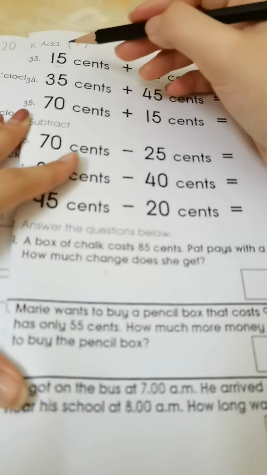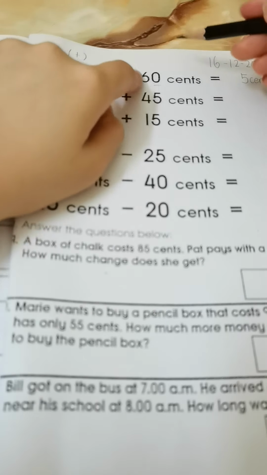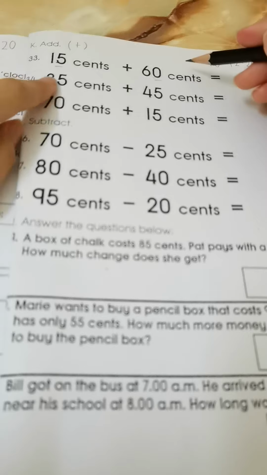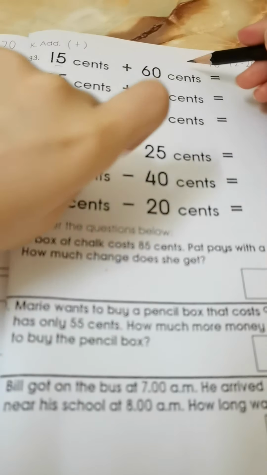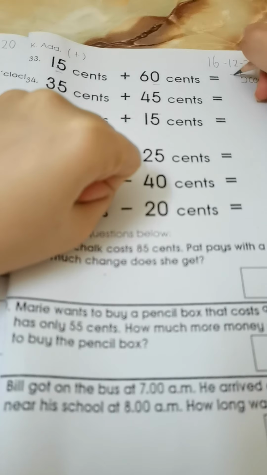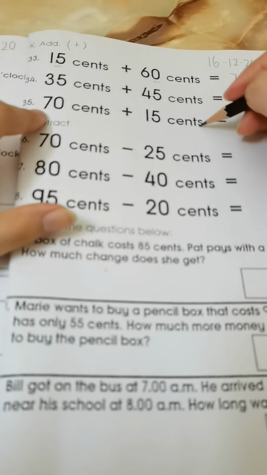And now we are going to count the tens. 1 plus 6 equal. Plus you circle the biggest number, so circle the 6. Put inside my head, show my finger 1. How many inside my head? 6, 7. So I write down here 7. The answer is 75 cents. And these two, you have to do it by yourself.